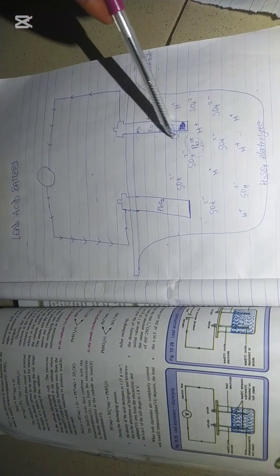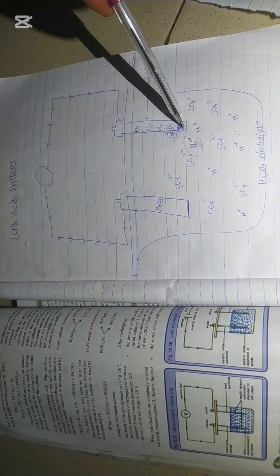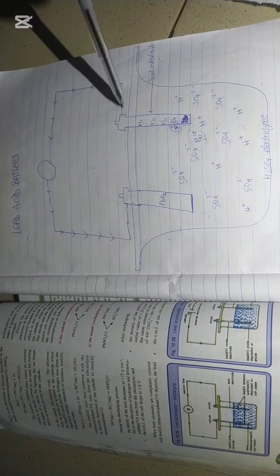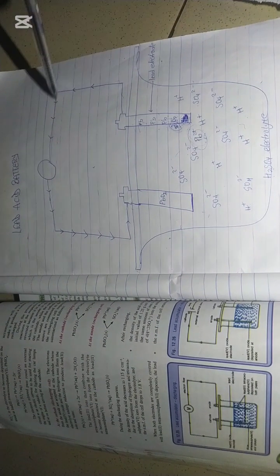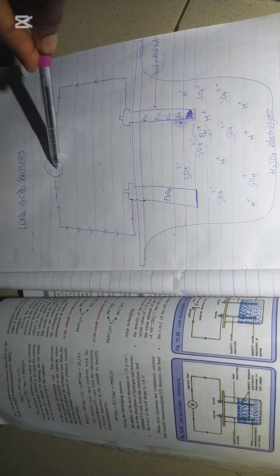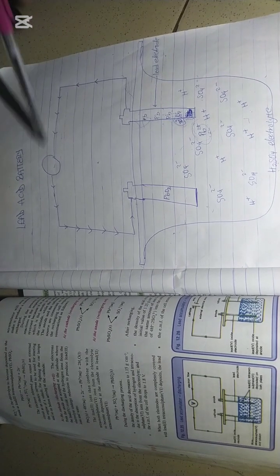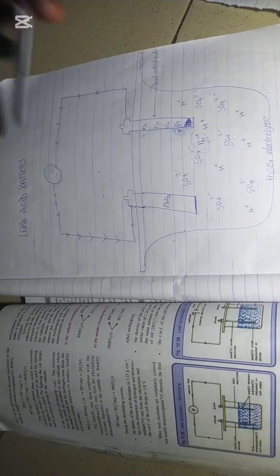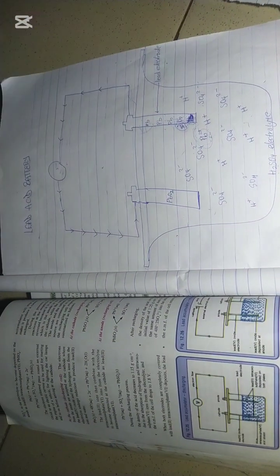The electrons that gather over here due to the breakdown of these lead atoms pass through the wire and into the bulb light. Because electrons are flowing, which is literally what current means. Current is the flow of electrons. Because electrons are flowing through this bulb, the bulb will literally light up.